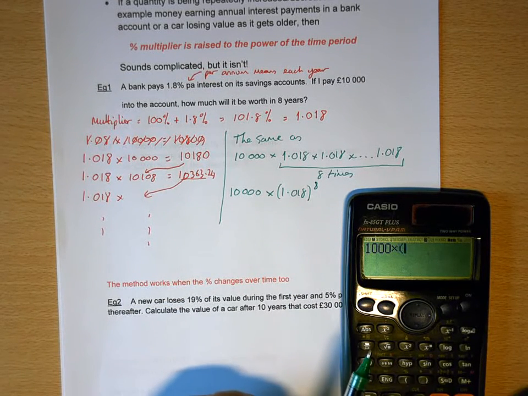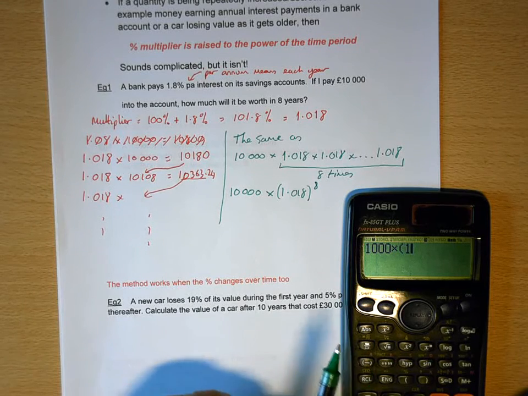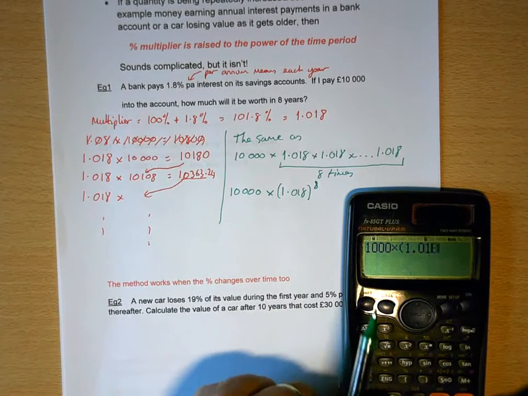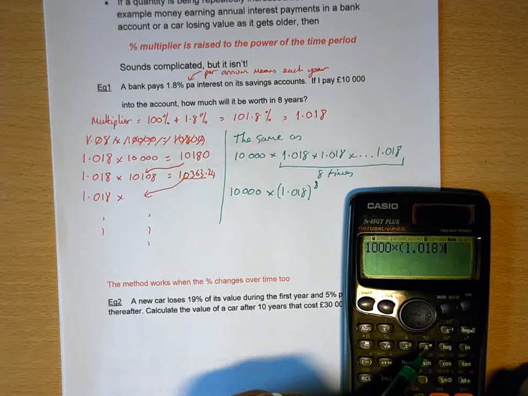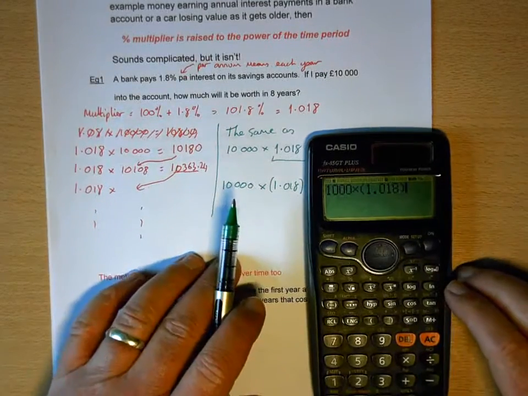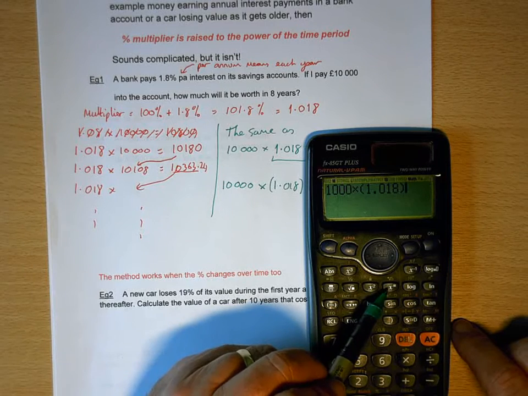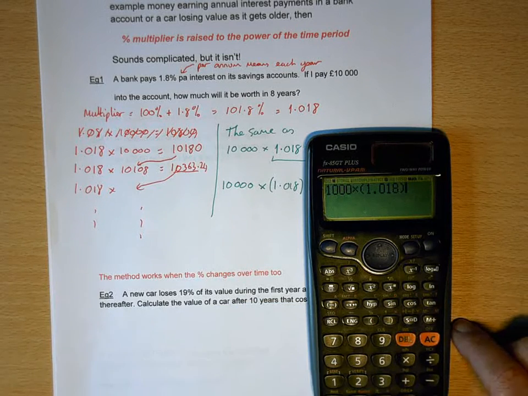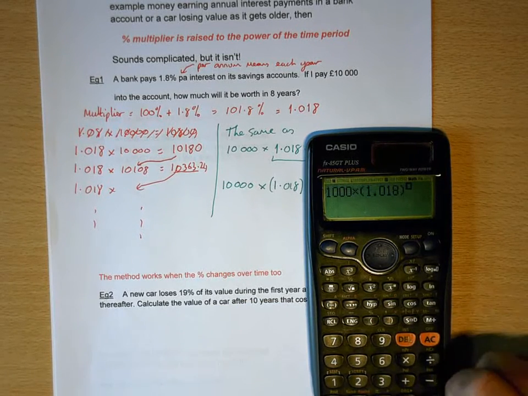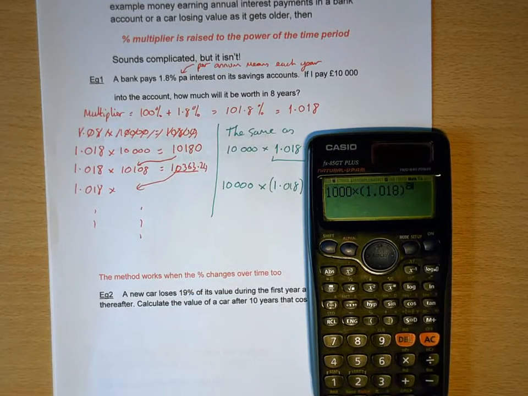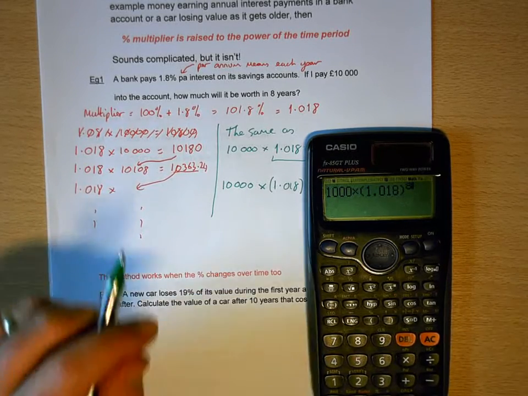So if I do it both ways, just to show you, 1.018 close bracket, and then the power button. You've got the x squared button which just squares it, but next to it you've got x to a little white block. If you press that, it means that you can put in whatever power you like. We're going to put the power of 8 in there.